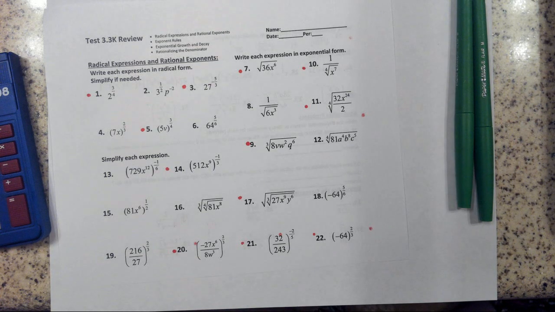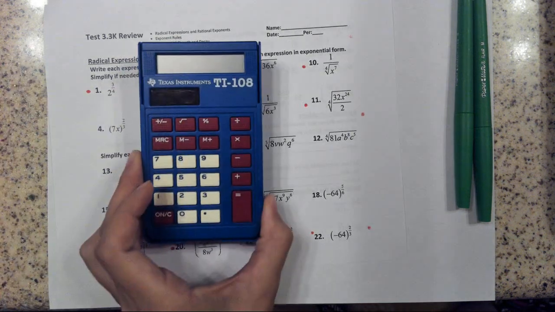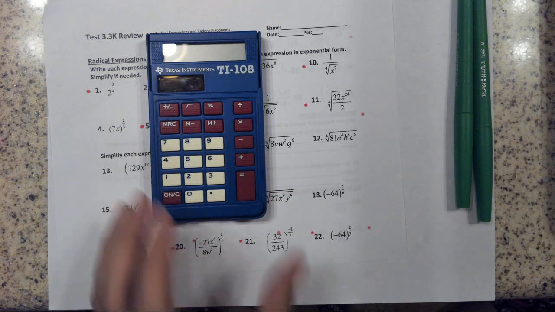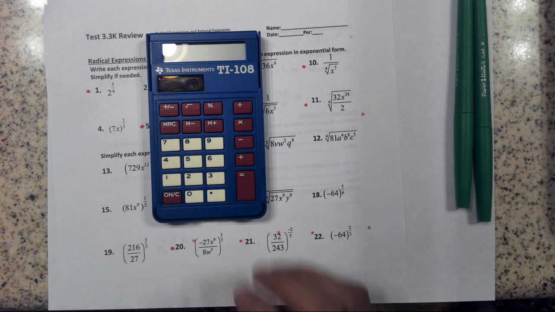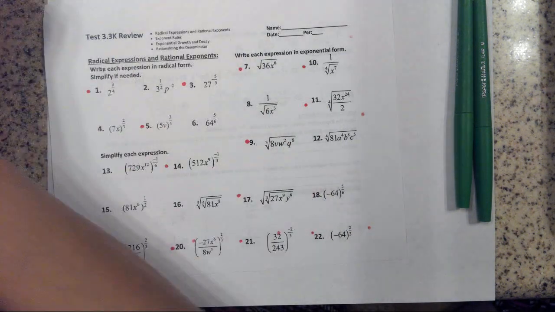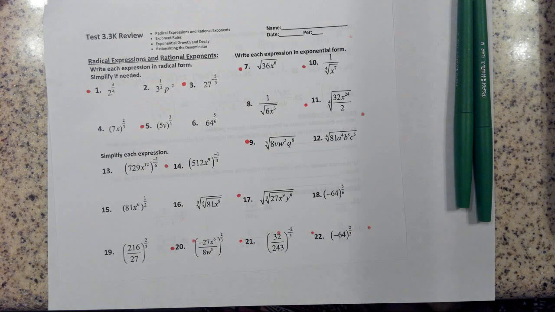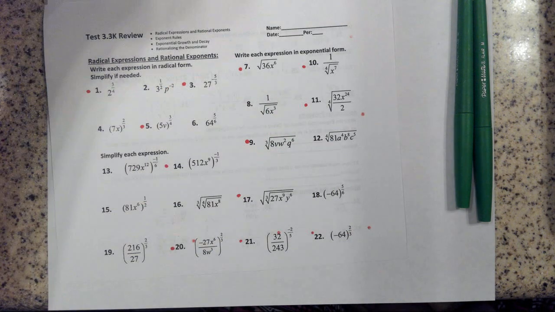Just to get started, remember guys that you will not be given a graphing calculator for your test. You will get to use your little baby 4-function calculator, and then you will also have your math charts with all your exponent values. So I'm going to start with the first section, radical expressions and rational exponents.